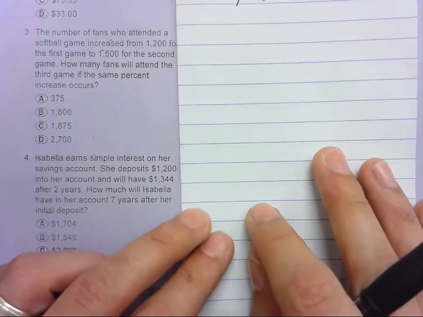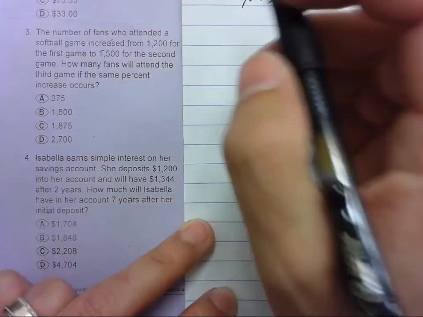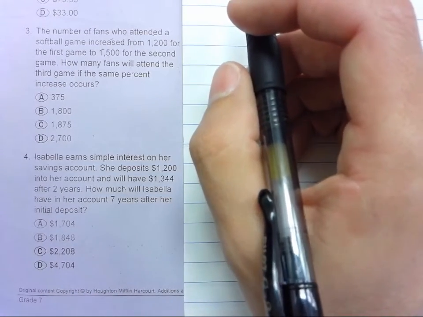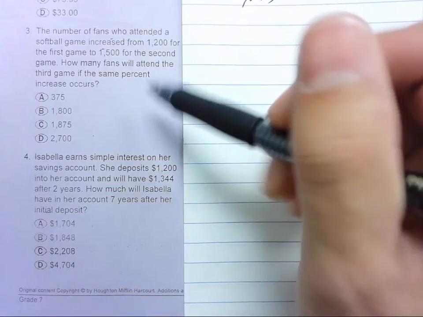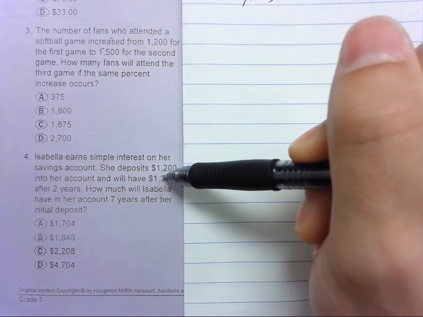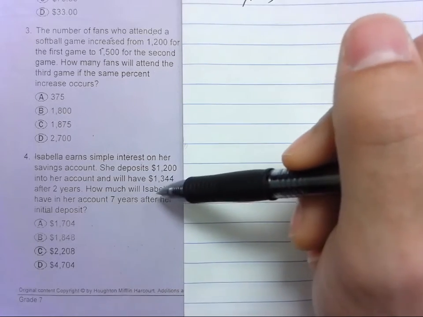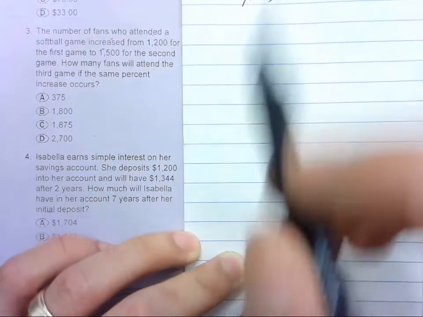On to 4. Isabella earns simple interest on her savings account. She deposits $1,200 into her account and will have $1,344 after 2 years. How much will Isabella have in her account 7 years after her initial deposit?